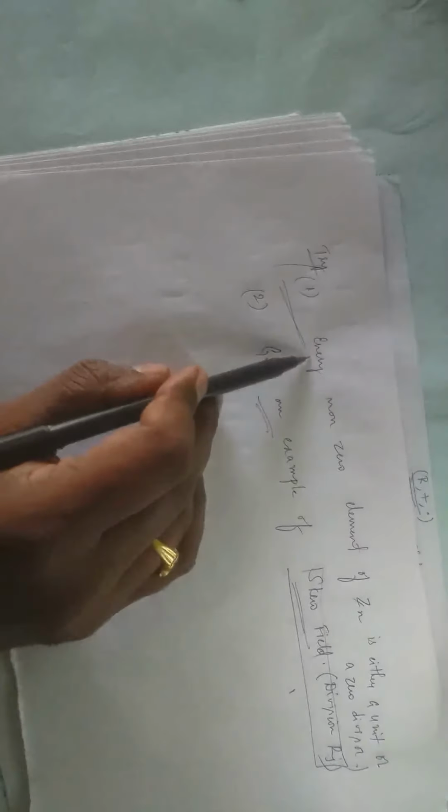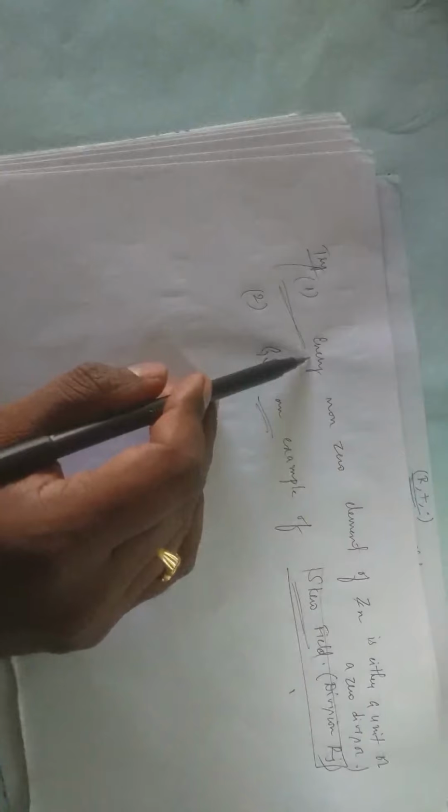With this we conclude the class, and we try to prove this particular problem in the next class and try to give an example of a skew field, and we solve some of the problems.